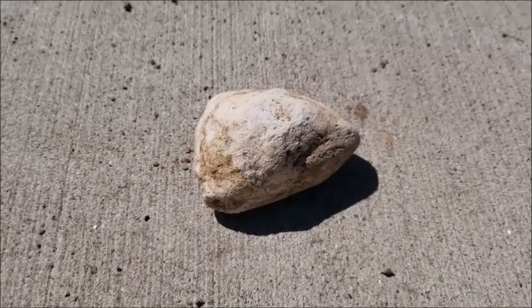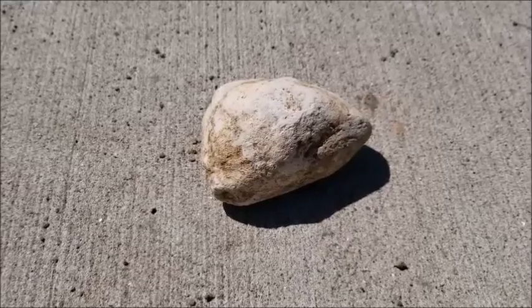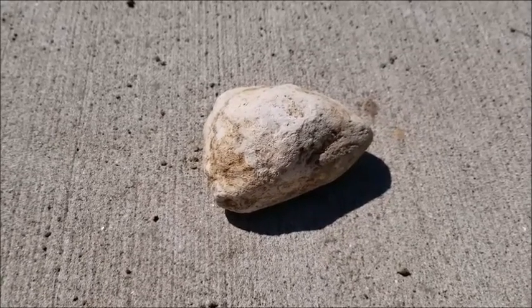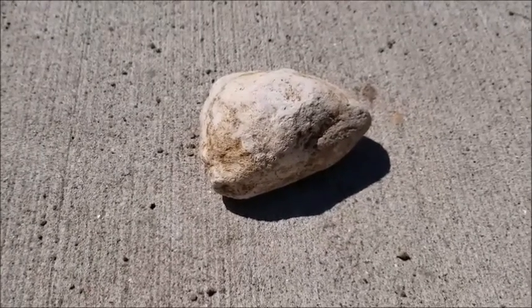Okay, well, that was very interesting watching that rock weather by the water running on it, but it also weathers by wind and air blowing on it too. Let's take a look at that also. Boys and girls, there's our rock that we've been watching weather, so it's nice and clean from all that water that went over it.